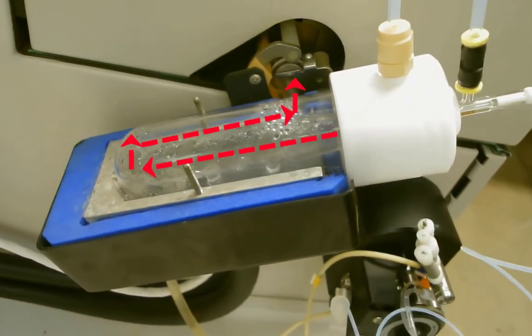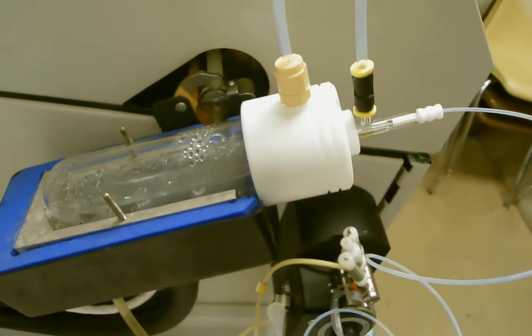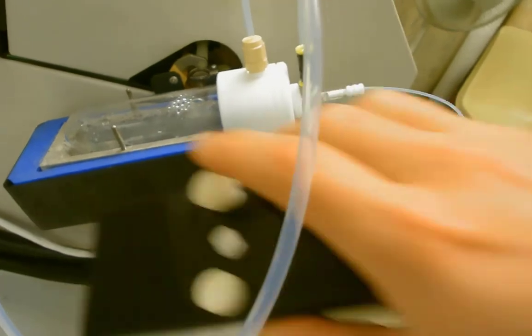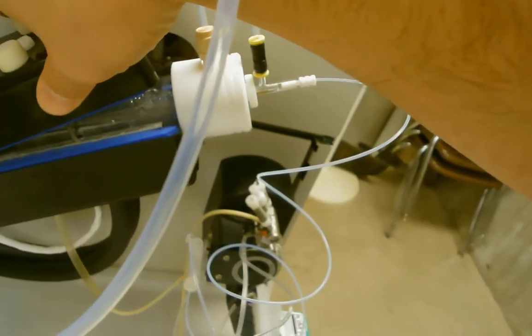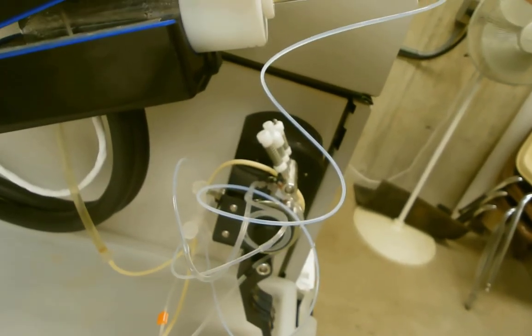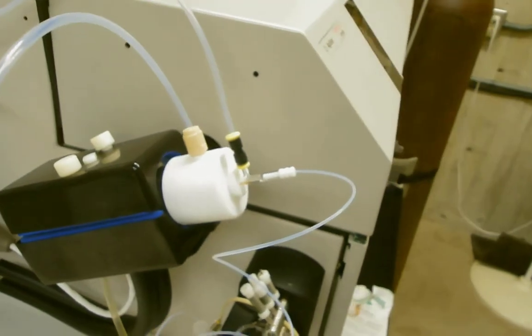So the spray chamber has a long path for the liquid droplets to flow before they go towards the plasma. And the spray chamber is cooled down to promote condensation of larger droplets so that they won't make it into the plasma, where they could cool it down and cause incomplete ionization.